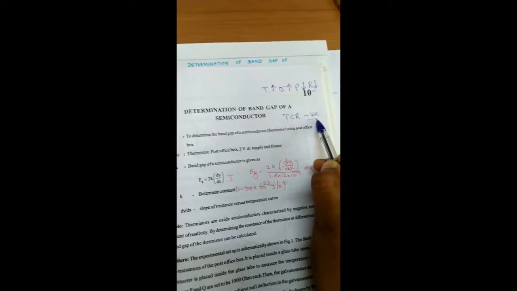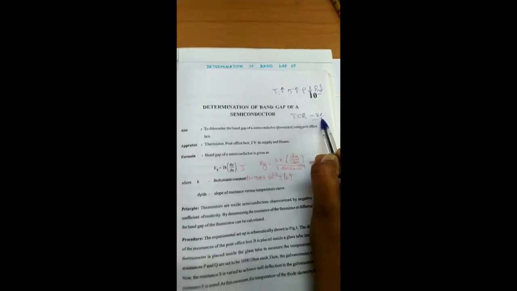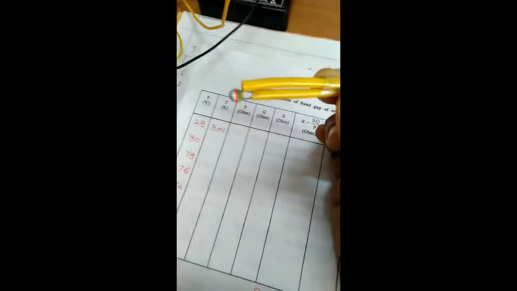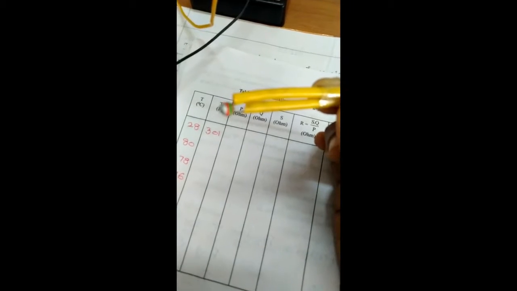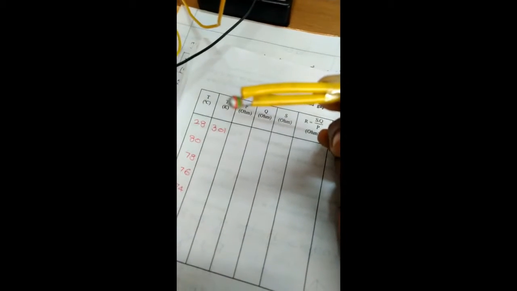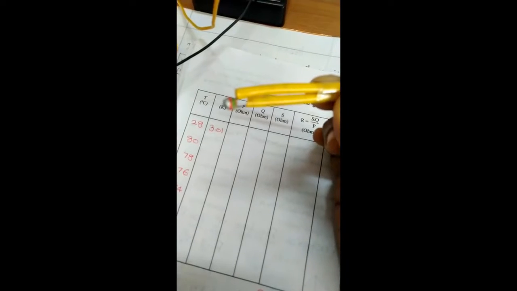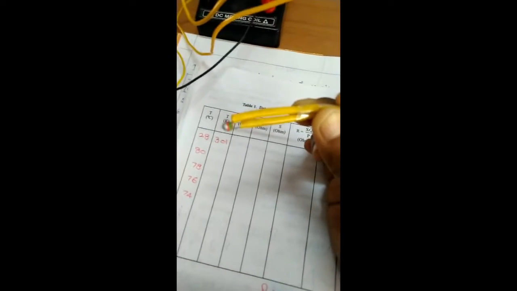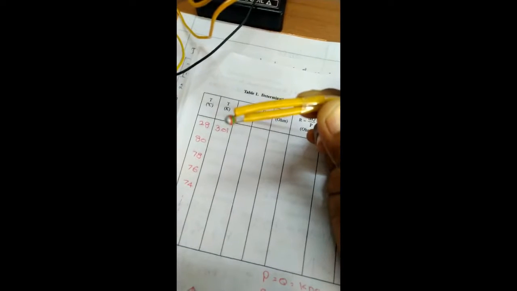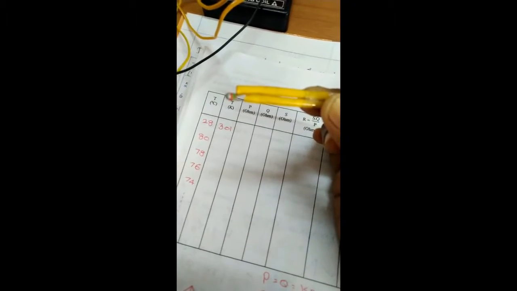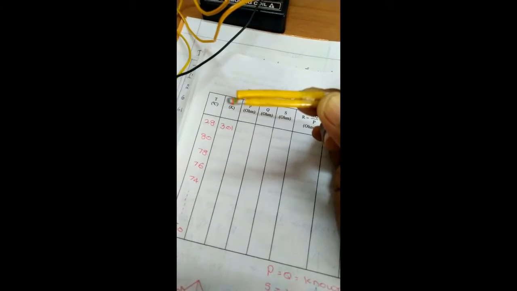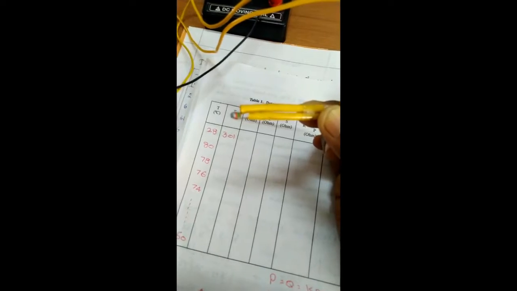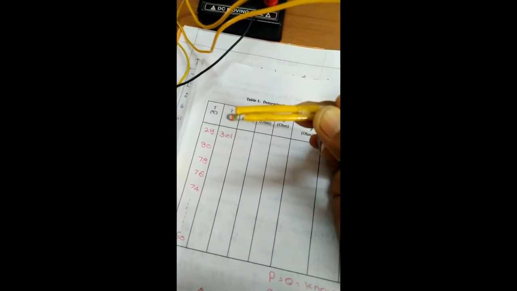a semiconducting material. Here the semiconducting material we are using is silicon, in the form of a device which is called thermistor, and thermistor stands for thermal resistor, which means that its resistance is not constant, but it can be varied with respect to temperature. If you change the temperature of this resistor, the resistance of this material changes, and by finding the variation of resistance with respect to temperature, and by drawing a graph between the temperature and resistance of this semiconducting material, we are going to find the band gap.